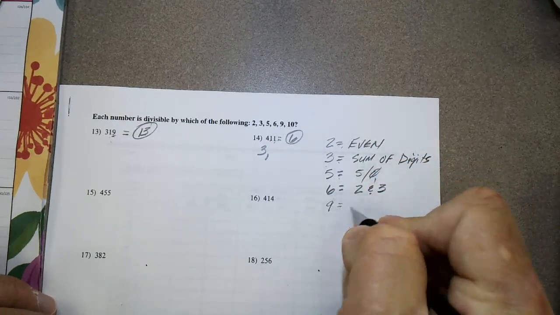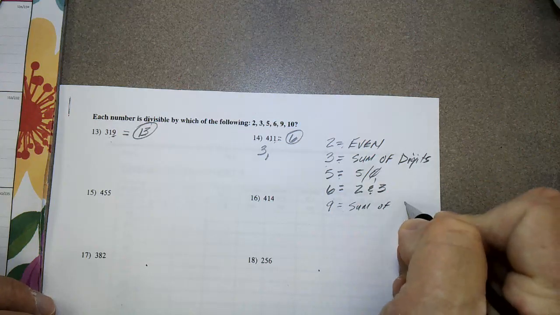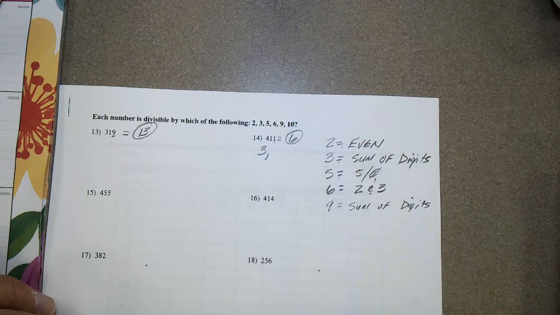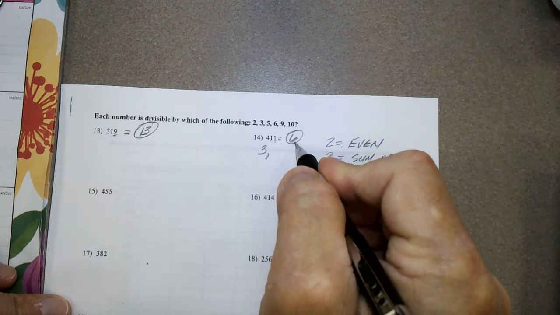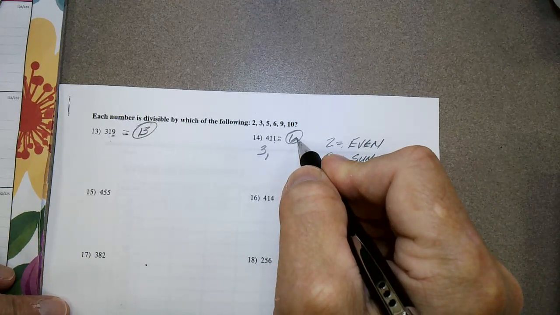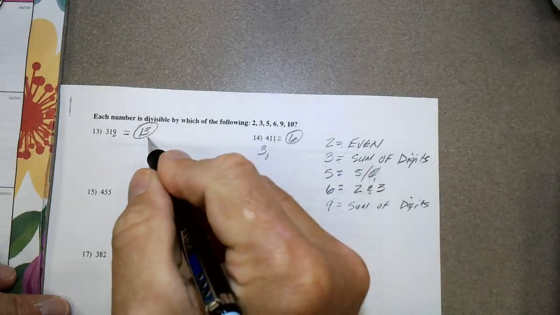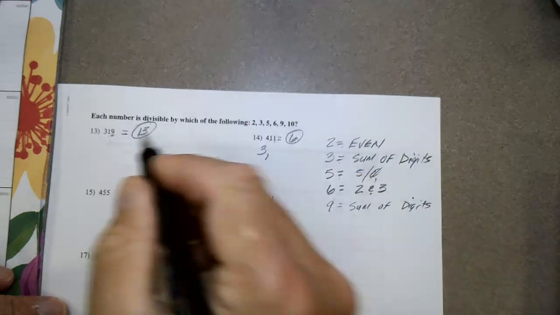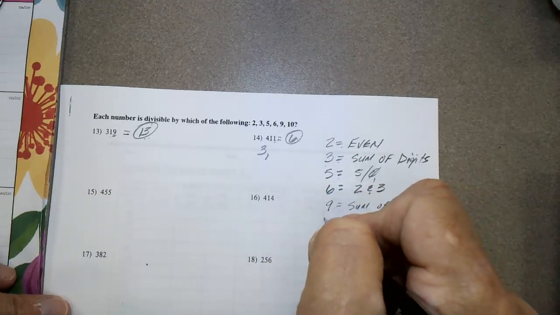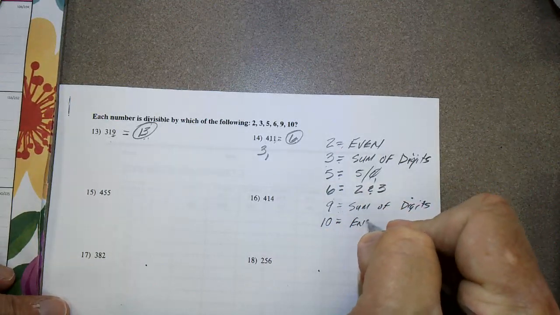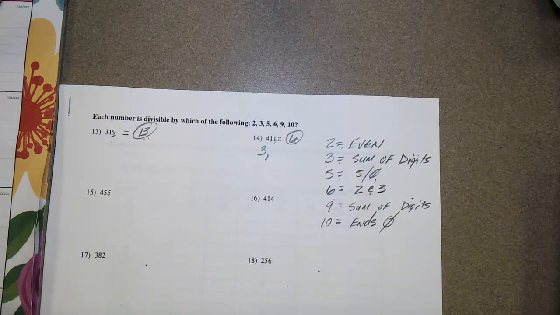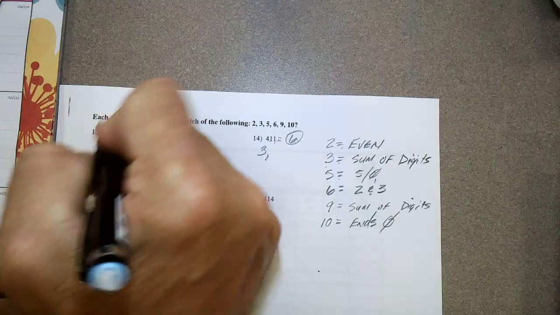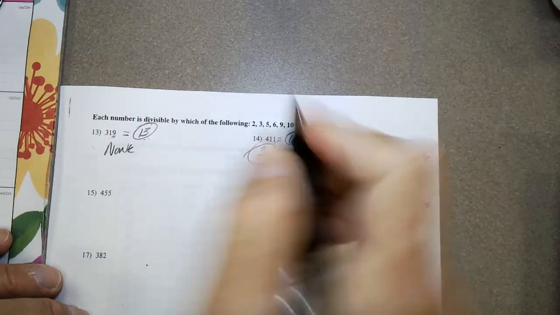We go to 9. Well, 9 is the same rule as 3. It's the sum of the digits. But don't assume that if 3 goes into it, 9 goes into it. For example, the sum of the digits here is 6. 9 does not go into 6, right? So 9 does not go into that number, all right? And the sum of the digits here is 13. No. And then the last rule we have is 10: it ends in 0. So it ends in a 0. Neither one of those do. So this has none, and this just has 3.